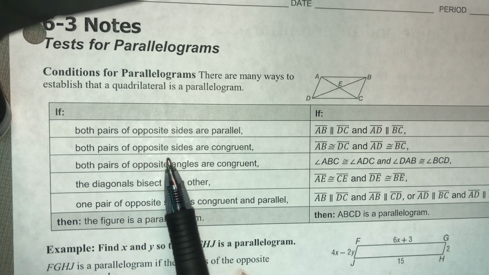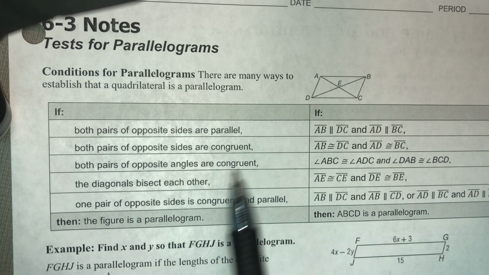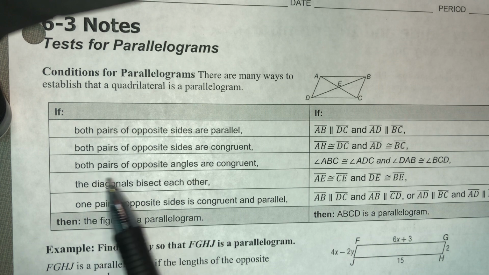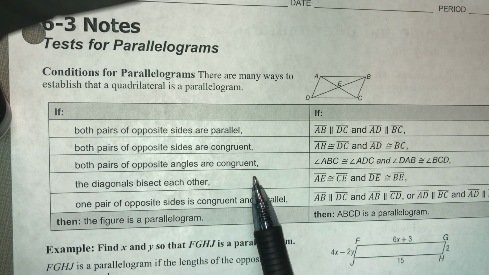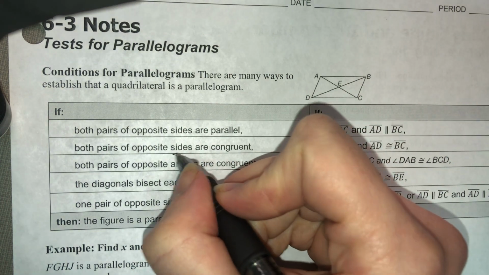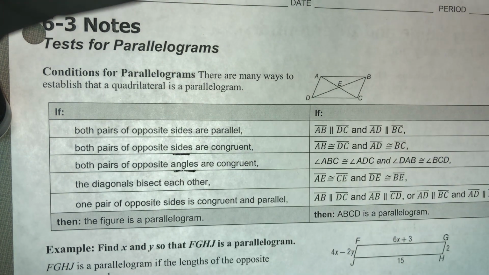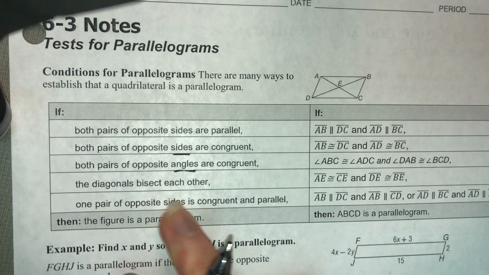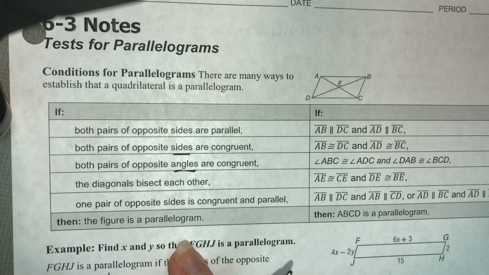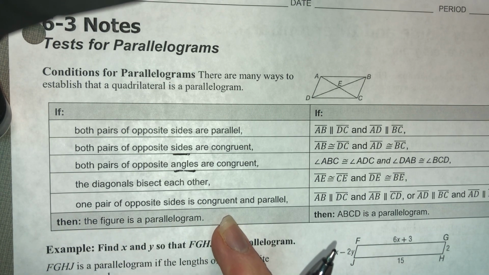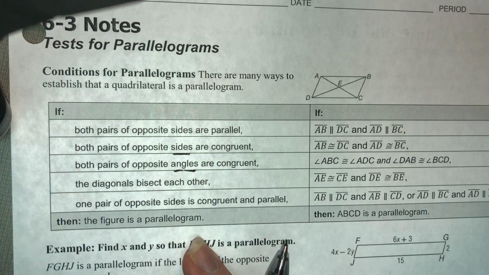If both pairs of opposite sides are congruent, then the figure is a parallelogram. If both pairs of opposite angles are congruent, then the figure is a parallelogram. If the diagonals bisect each other, then the figure is a parallelogram. And if one pair of opposite sides is both congruent and parallel, then the figure is a parallelogram.